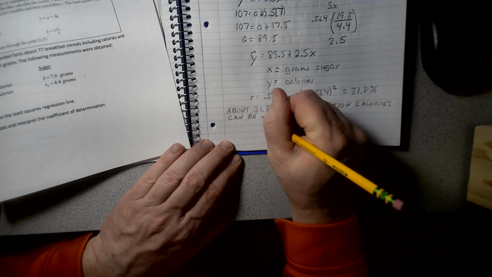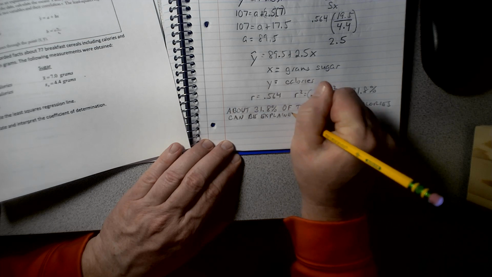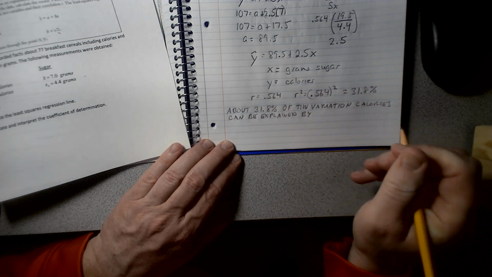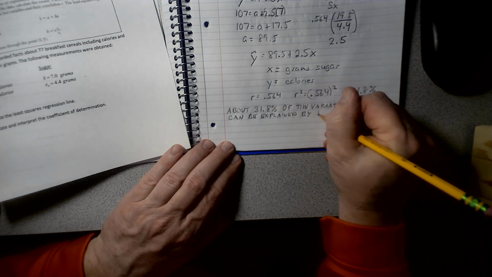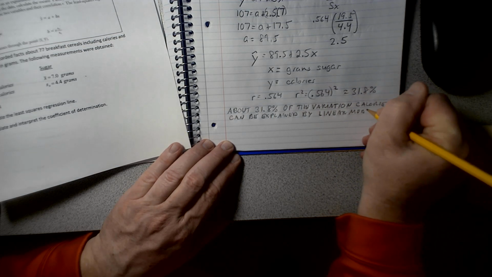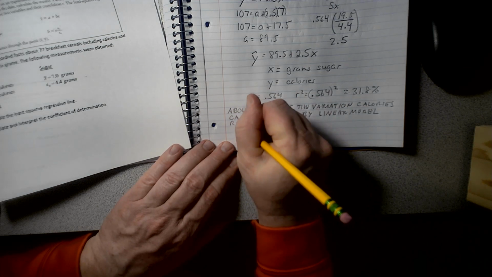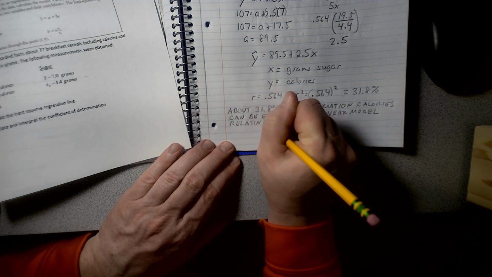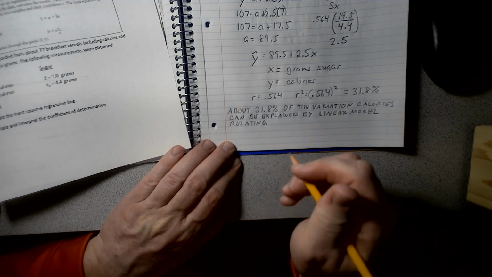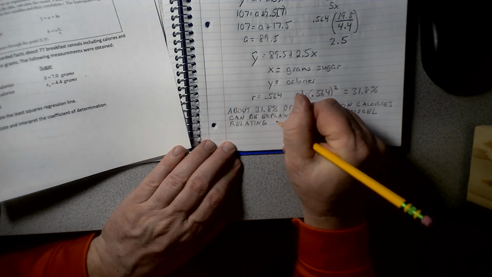Either of those phrasings is okay. And then the linear model or the regression line, either of those phrases would be okay. And then relating y to x, in this case you want to be back in context, relating calories to grams of sugar.